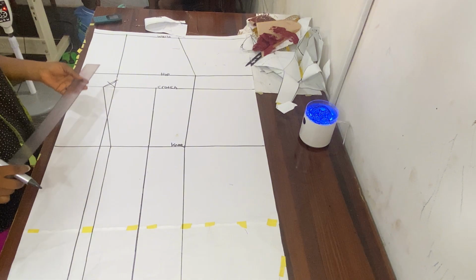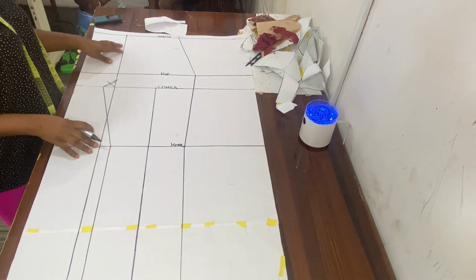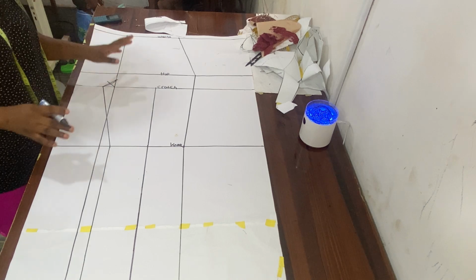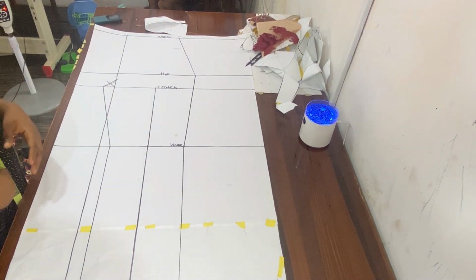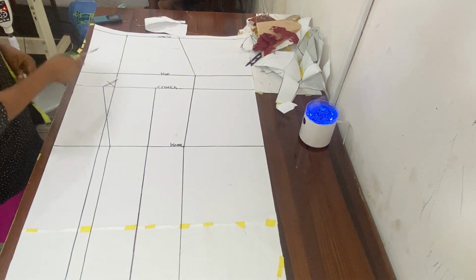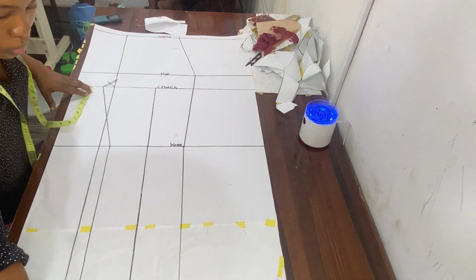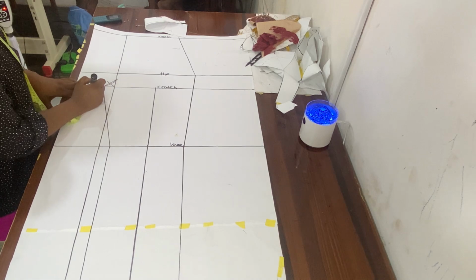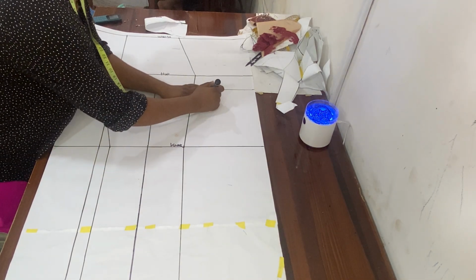Now, technically, we already have our front trouser. This is going to serve as our front trouser. Now, the next thing I'm going to do is to get my back trouser pattern, using my front trouser pattern.